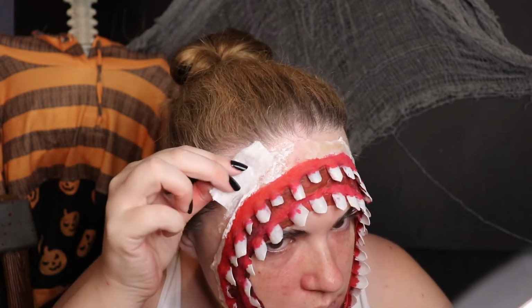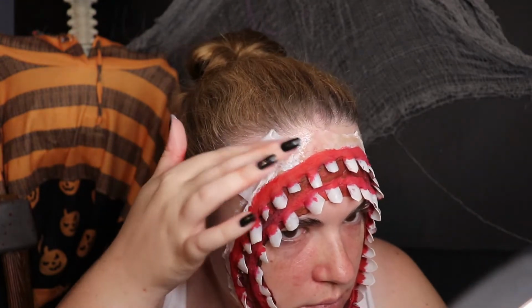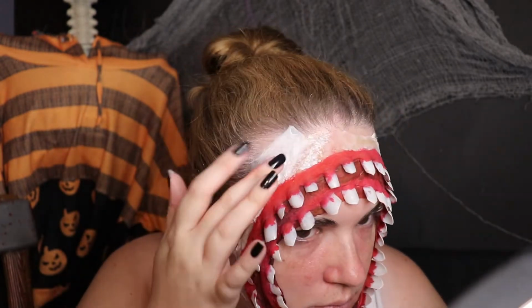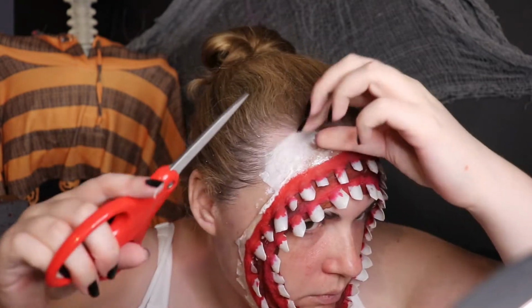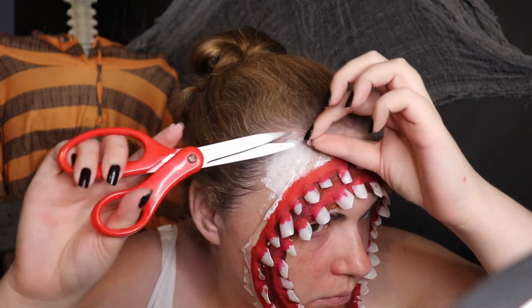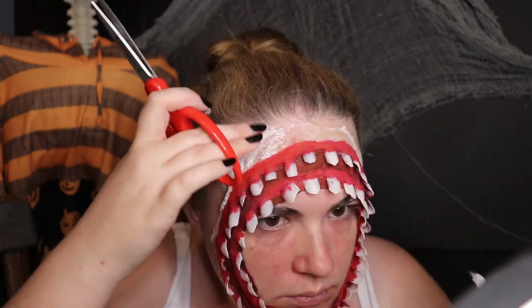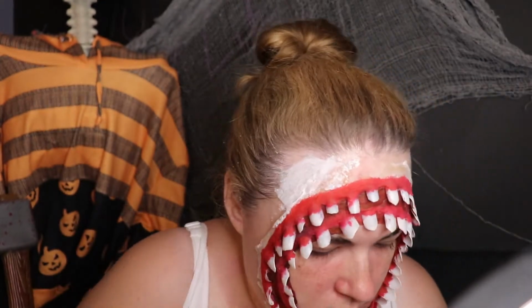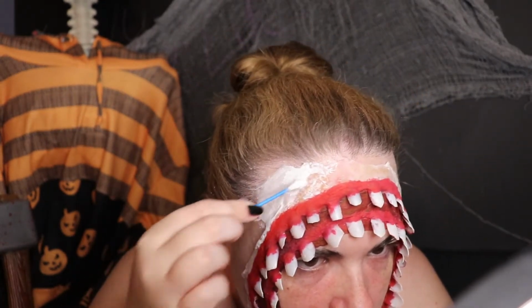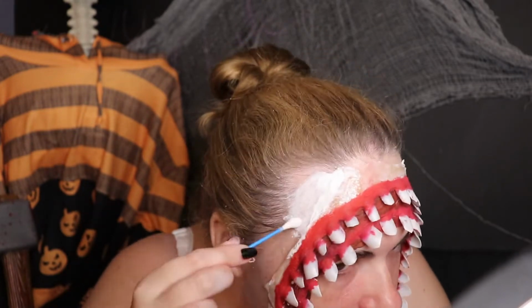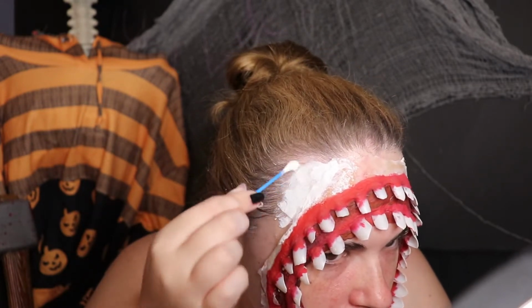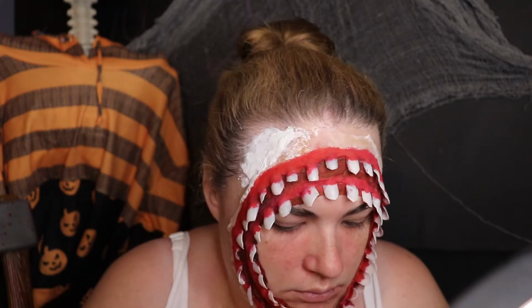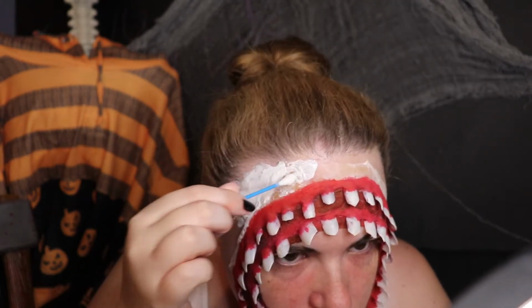So I do put the liquid latex and some cotton pads around the entire edge of everything to smooth everything out. And I did paint my pieces before putting it on my face because I realized it would be so much more difficult to try and paint this while on my face, and it was already difficult trying to paint the small pits that I had to do.